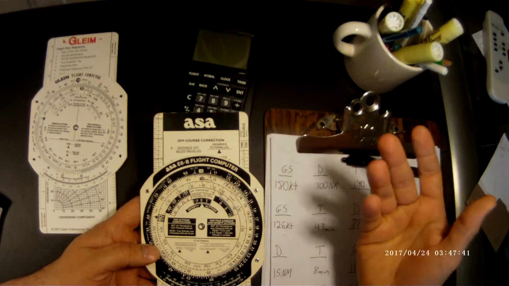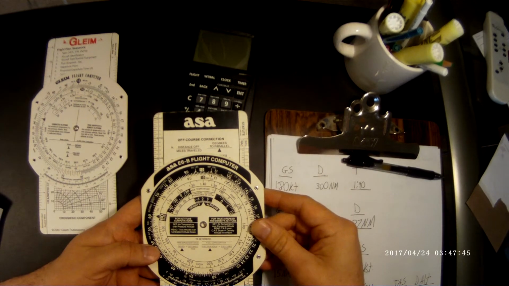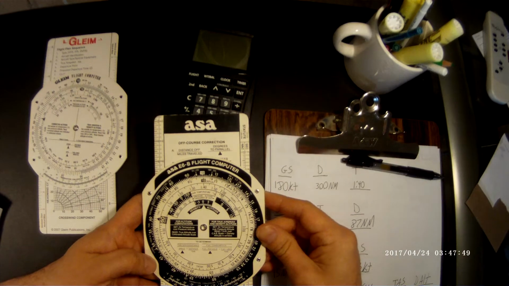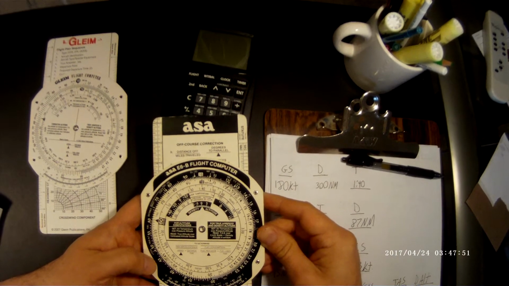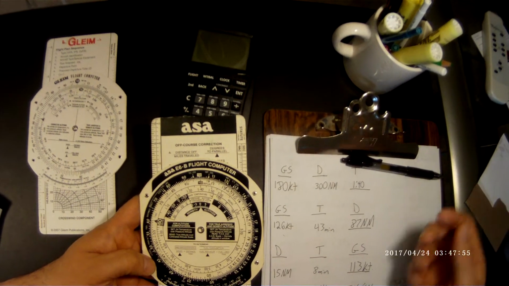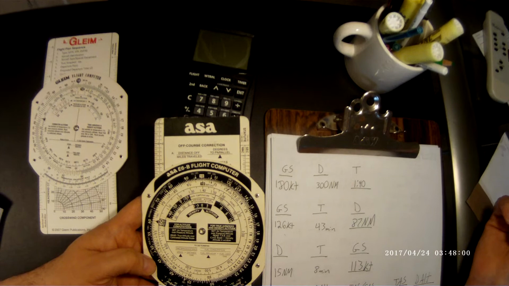So you'd set your altimeter to 29.92, get the reading off the front of your altimeter. That would be your pressure altitude.